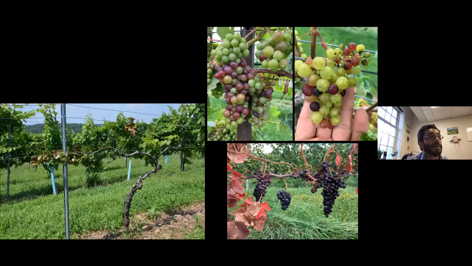Here are more pictures, and always the same problem. We have uneven maturation of the grapes, which is a nightmare for the growers. They don't know when to harvest those plants. Those berries can be harvested too early or too late. The truth is there is not a good time to harvest when we have situations like this, uneven maturation of the grapes.